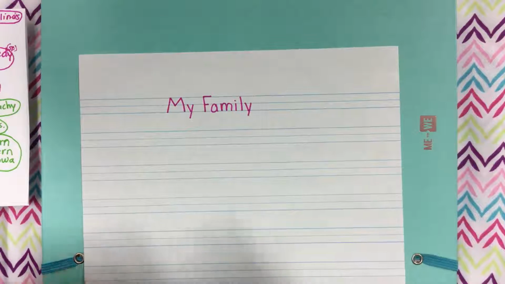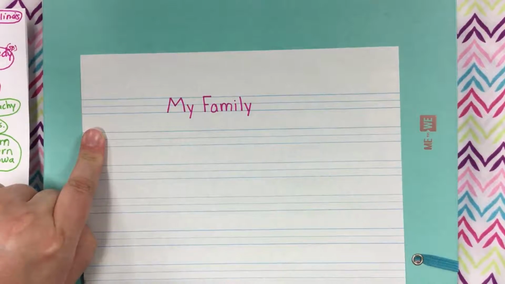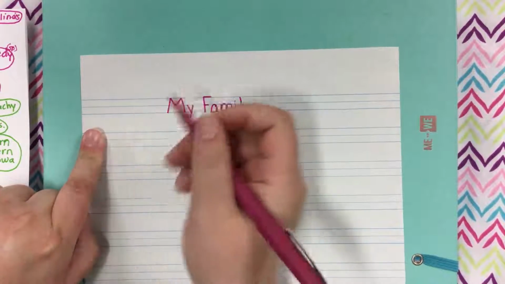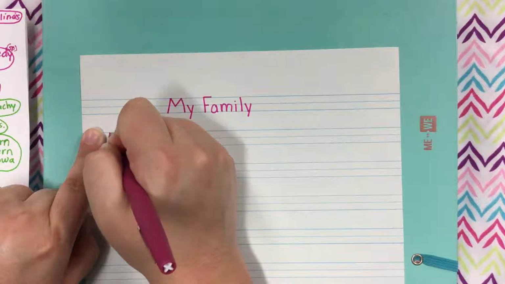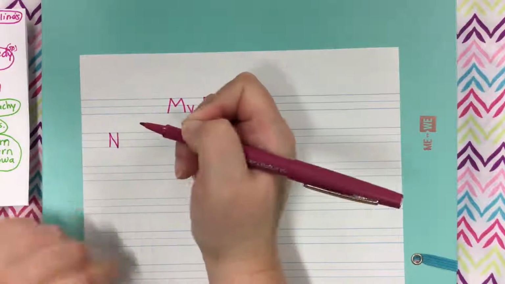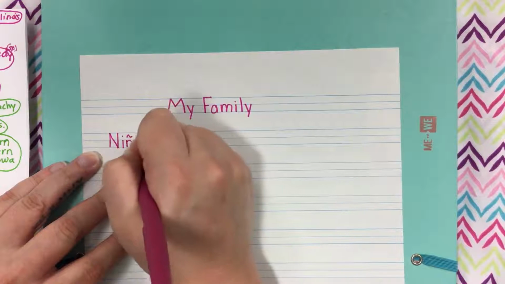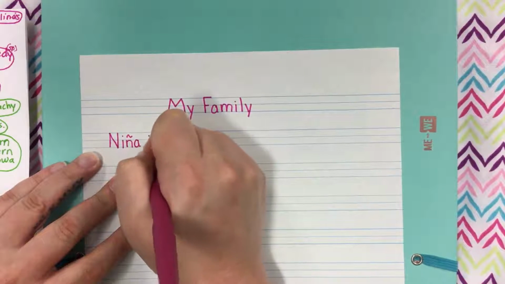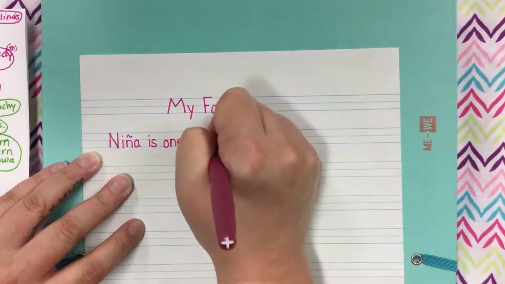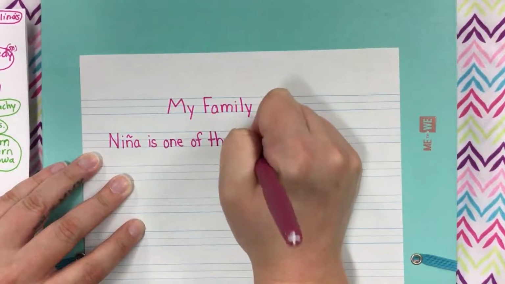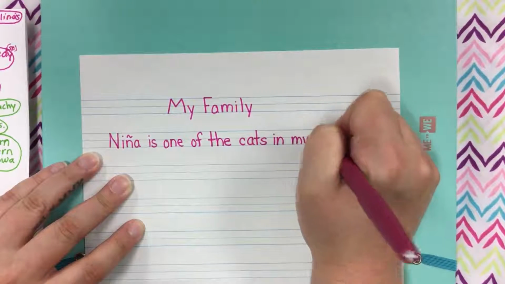And for Nina, I'm going to start my paragraph by giving my 1 finger space for an indent for the beginning of my paragraph, and start with Nina and her name, because that's the main part of what's inside of her bubble. So Nina. Once I put that first letter, I can take my finger away because I have my space. And I will say Nina is one of the cats in my family.